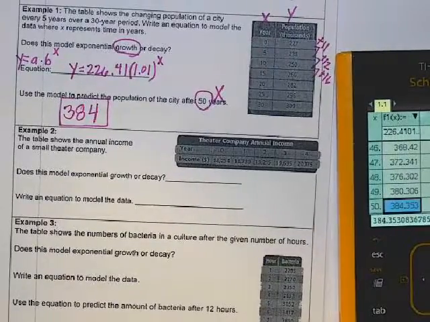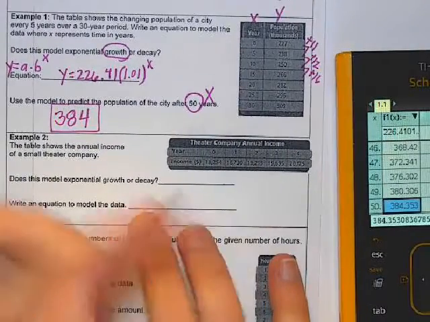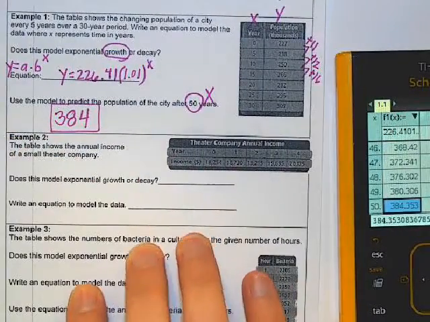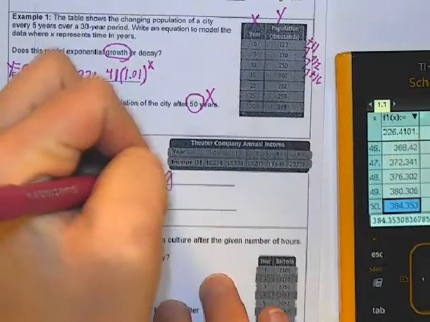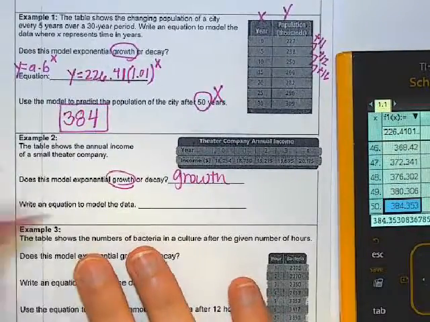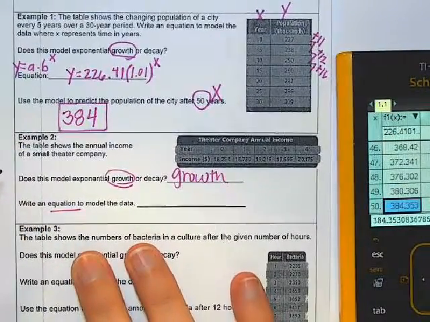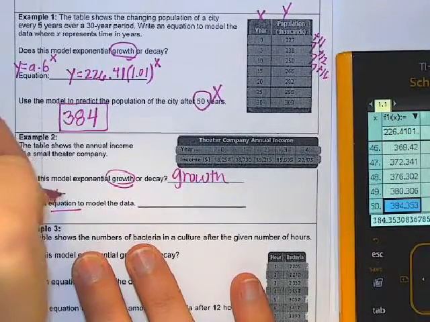Okay, example 2. The table shows the annual income of a small theater company. Is this growth or decay? Growth. Are the numbers going up after the years? Yes, so that is growth. How do I get an equation? Plug it into list and spreadsheets. What is my equation? Y equals?